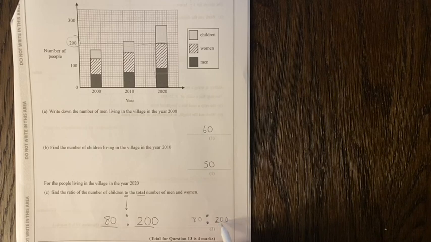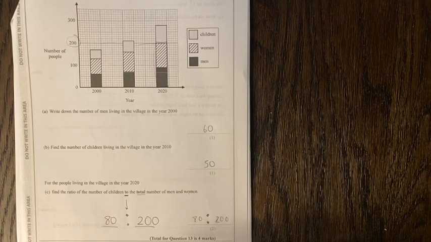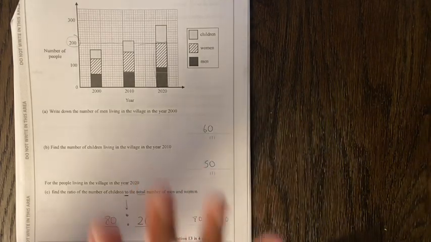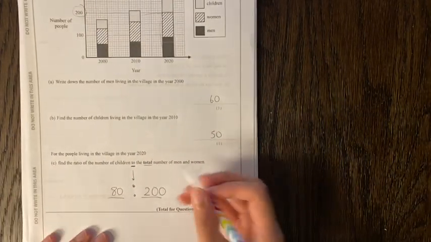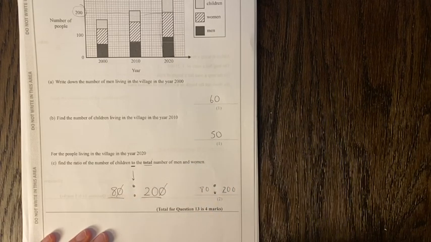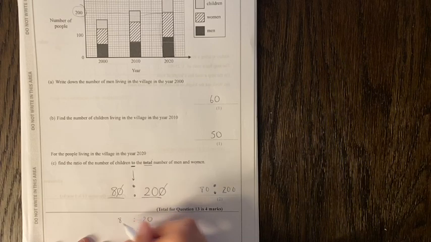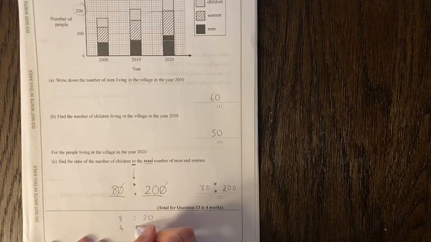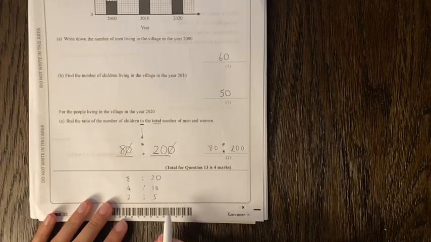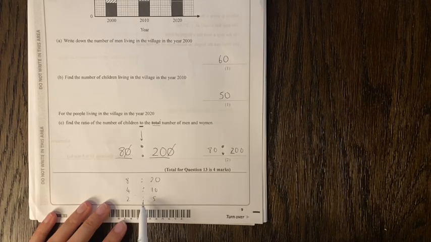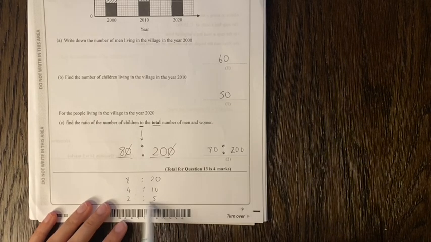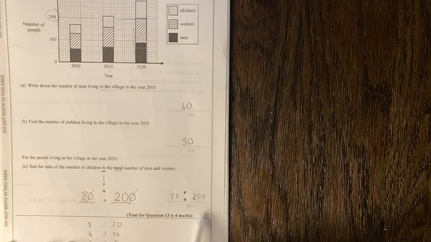It is best practice or convention to simplify. If we did have to simplify, how we would quickly do that is we get rid of where there's a 0 on both sides. So I get 8 to 20. And then I just try and half and half until you can't half anymore. So you get 4, 10, 2, 5, and nothing goes into both 2 and 5. So that would be my simplest ratio, but I don't think the question's asking for it, so you can just write these 2, I believe.